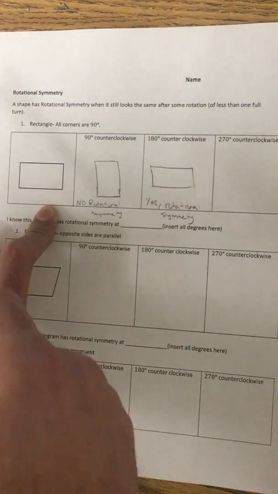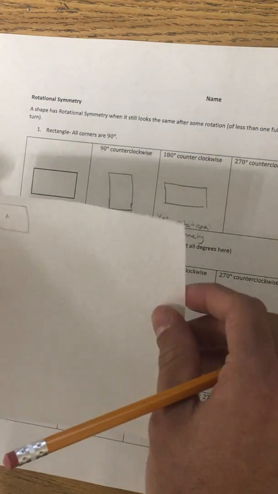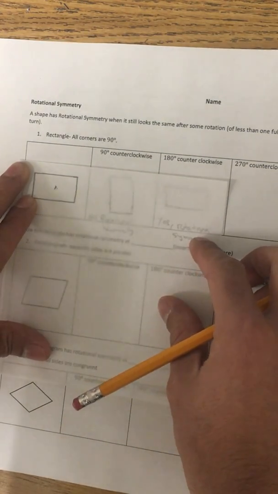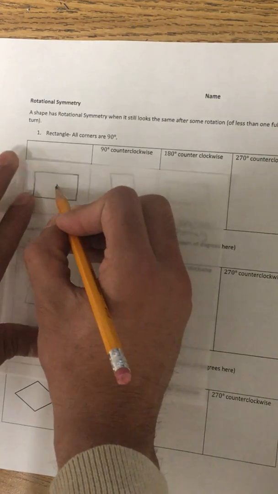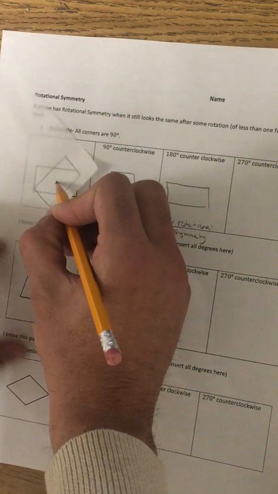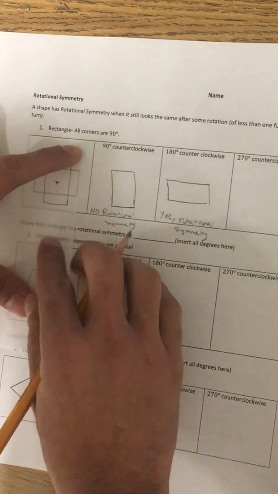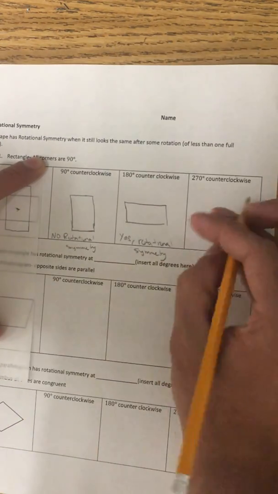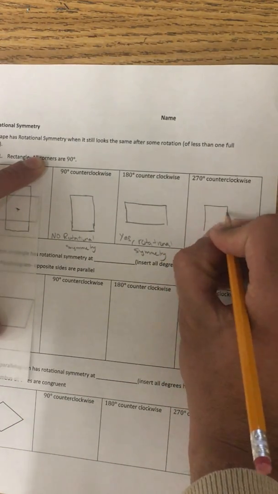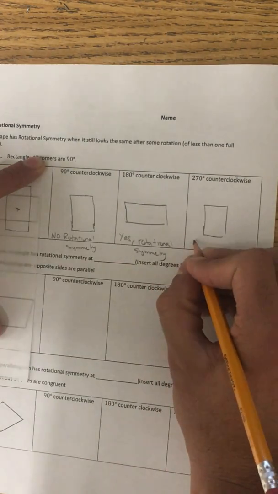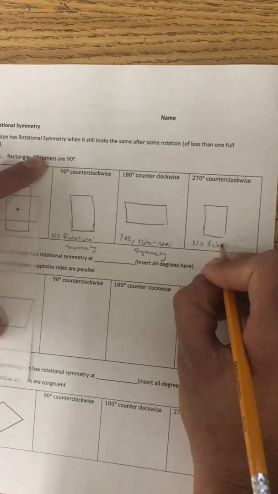Again, 90 degrees counterclockwise was one turn, 180 degrees counterclockwise was two turns. Let's do the final example. We take this rectangle here, hold the center, and rotate it 3 times. So 1, 2, 3, to get 270 degrees counterclockwise. It doesn't match up, so we can already tell there's no rotational symmetry, but let's draw it out. Okay, as you can see, not the same picture, so no rotational symmetry.